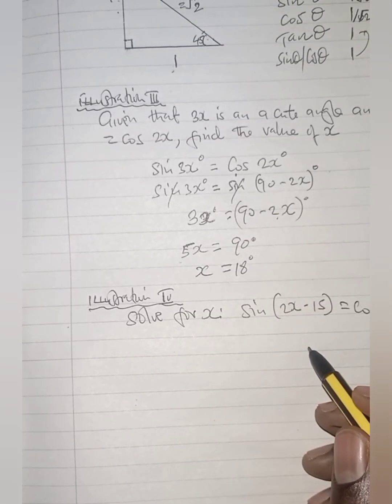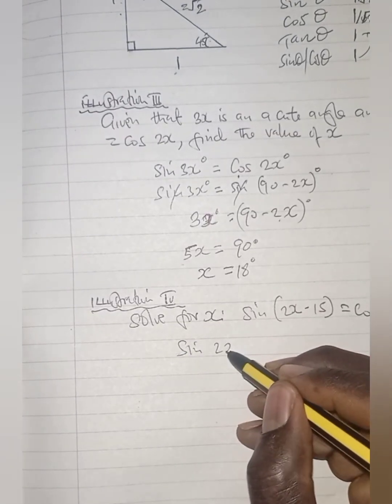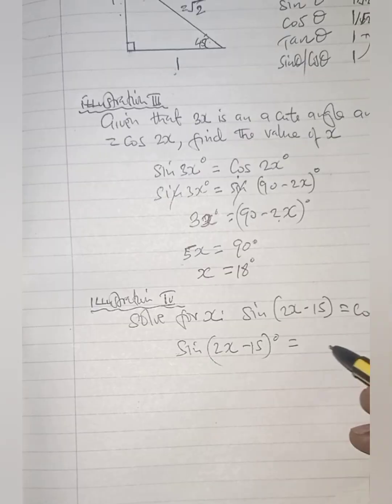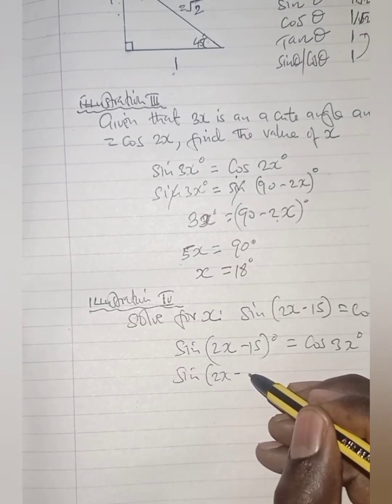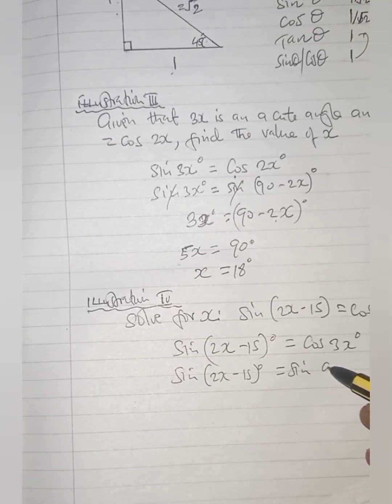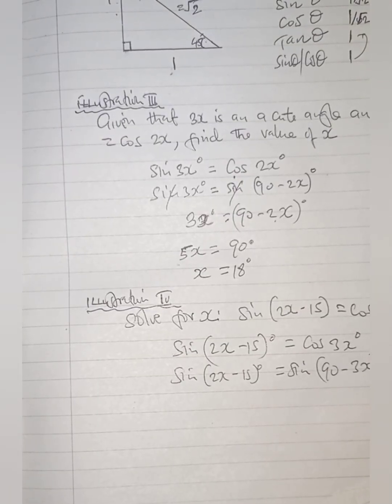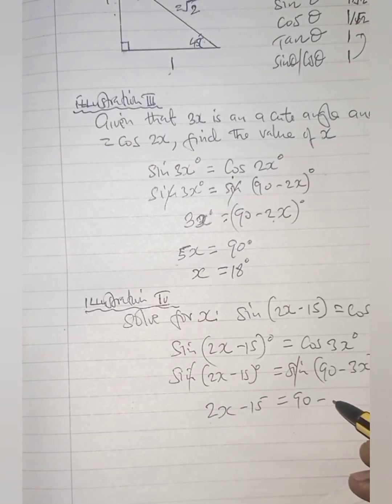Now solve for x. Sine of 2x minus 15 degrees is equal to cos 3x degrees. Now cos 3x degrees can be written as sine of 90 minus 3x degrees. Now drop the sines. We have 2x minus 15 is equal to 90 minus 3x.